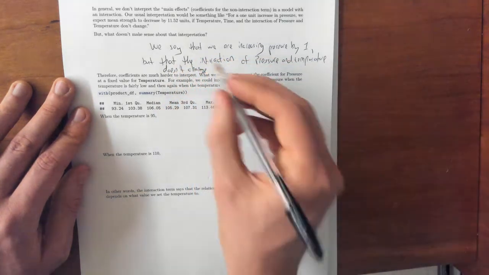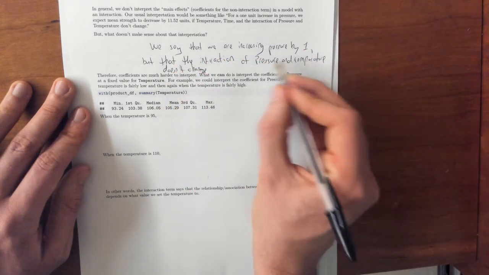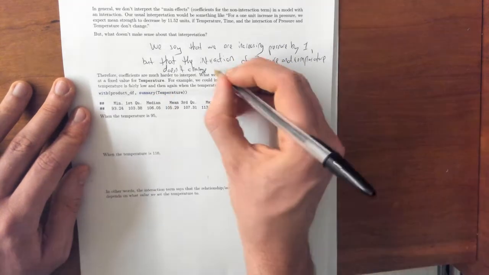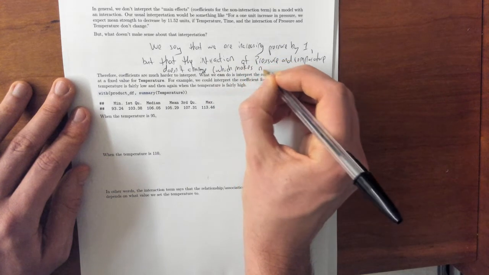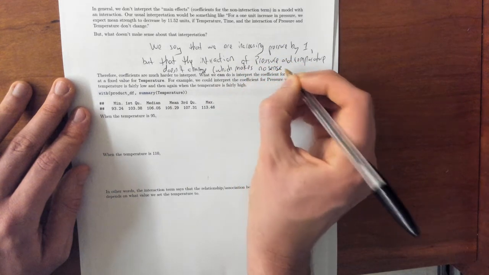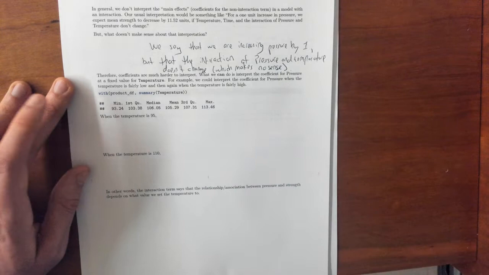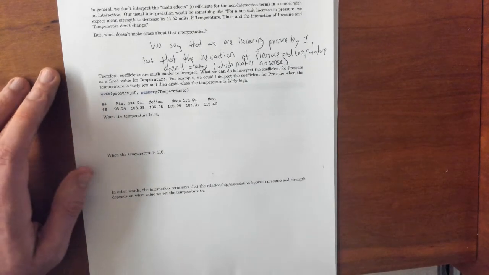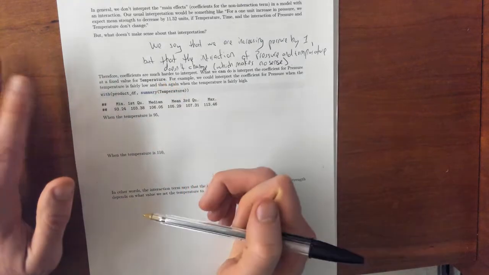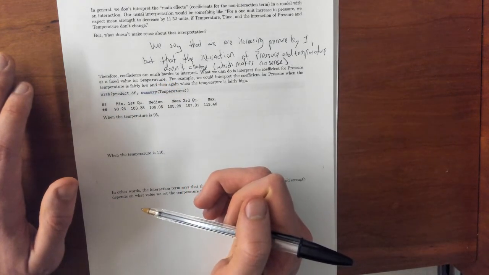We can't have pressure go up by 1, but then say that the multiplication between these two things doesn't change at all. That just doesn't make much sense. Okay, and so we're seeing that the coefficients are much harder to interpret.